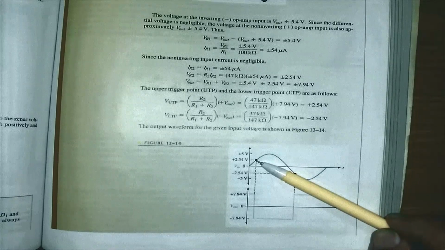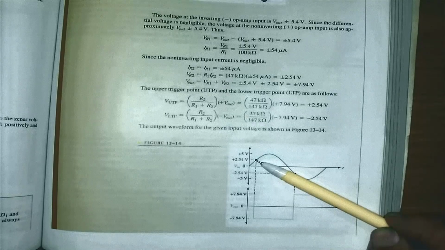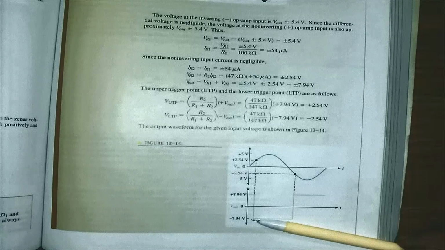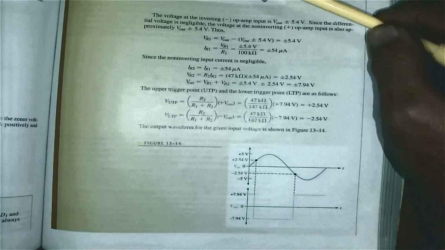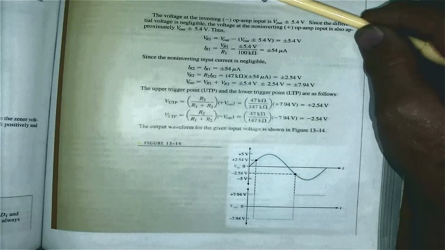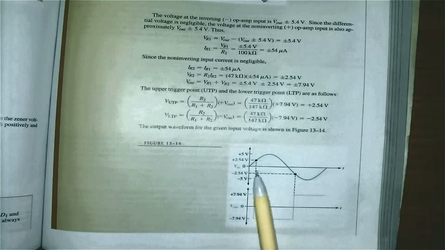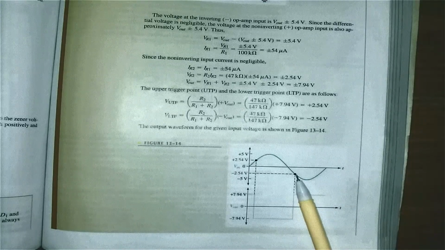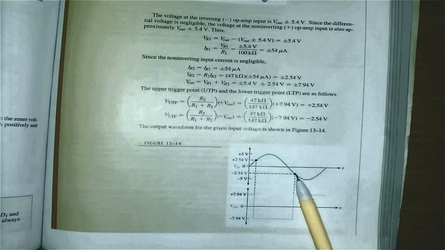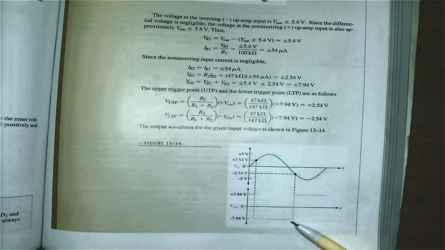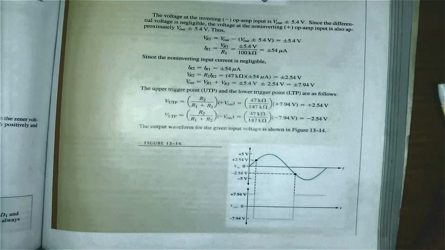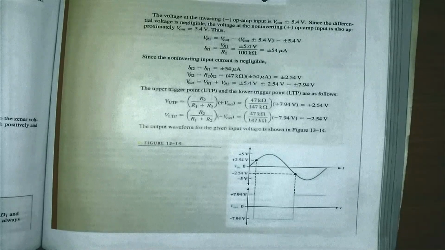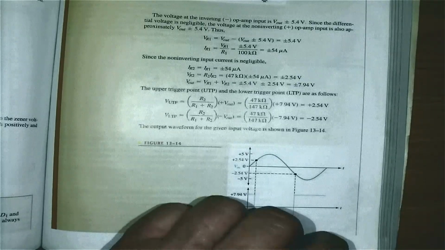But at that point, what happens? Input signal becomes more positive than the reference, then it will shoot down negative to minus 7.94 volts. Now I will have minus 7.94 volts here. It will stay there for that duration of time, but here my input signal becomes negative with respect to my voltage there. When it becomes negative, then it will shoot up positive and stay positive for that duration of time. That is now a comparator with hysteresis and output bounding.